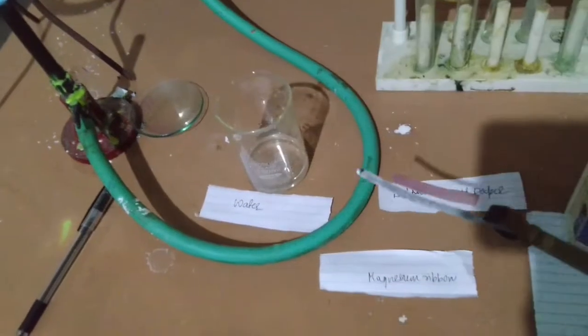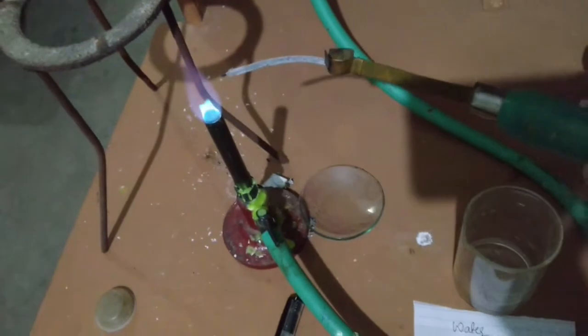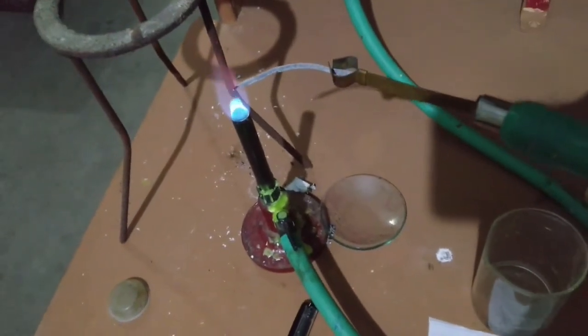This is magnesium ribbon, as you can see, and I am just burning it. Let's see what happens.